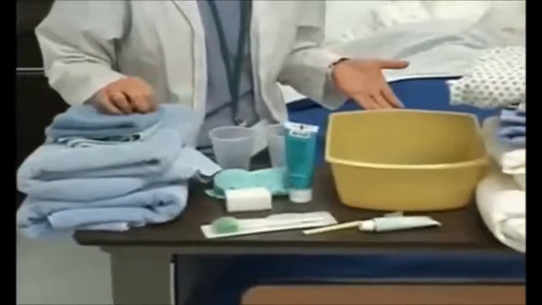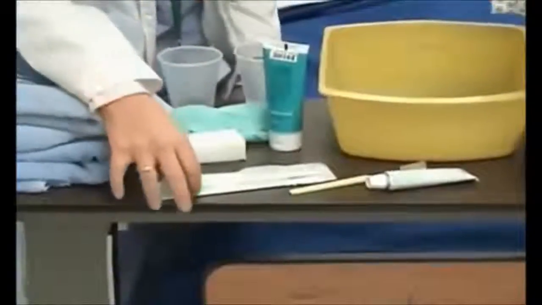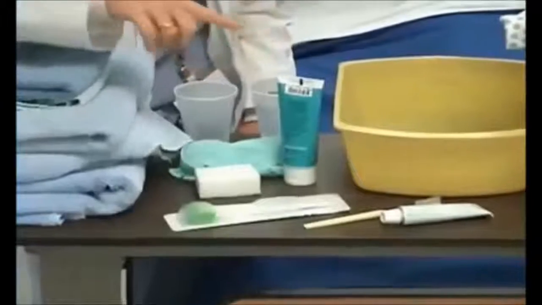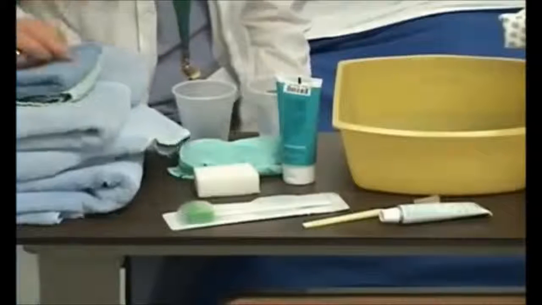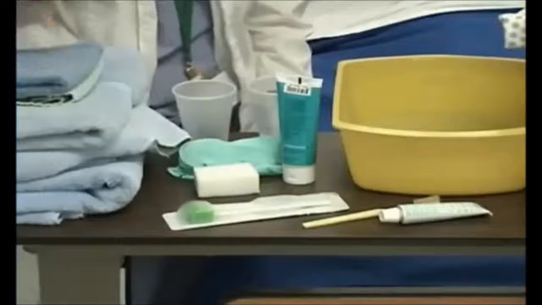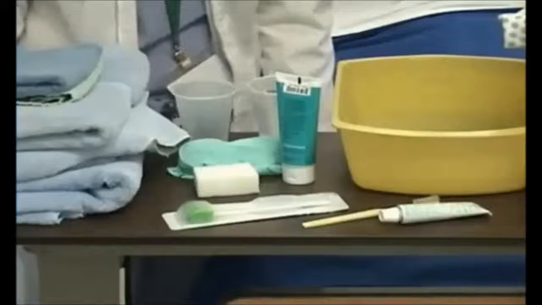I have a basin of warm water, toothbrush and toothpaste for their mouth care or mouth care swabs, lotion, soap, a cup of water for brushing the teeth, and an empty cup for spitting after they have brushed their teeth, and my gloves. The patient could also spit into a kidney basin.